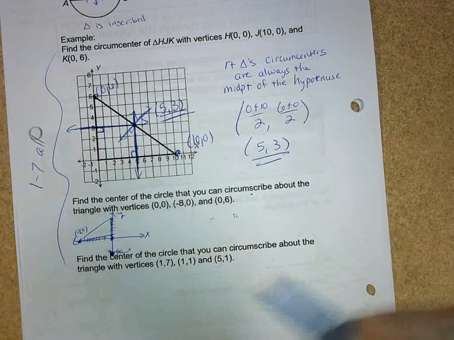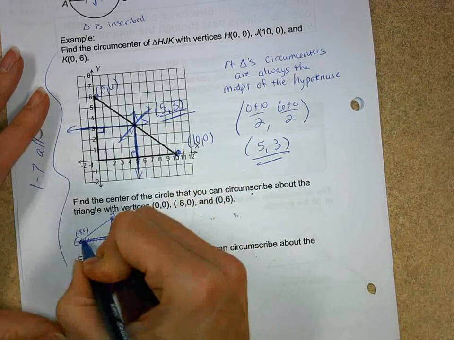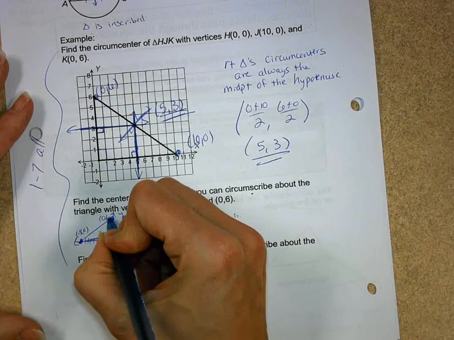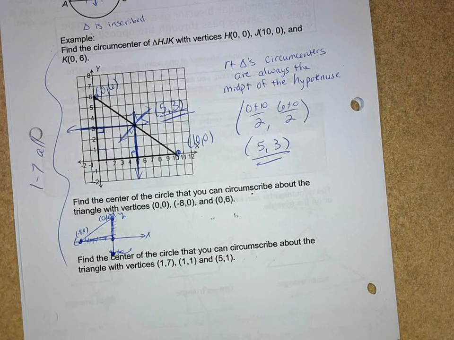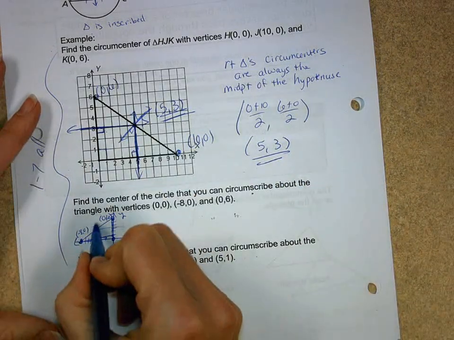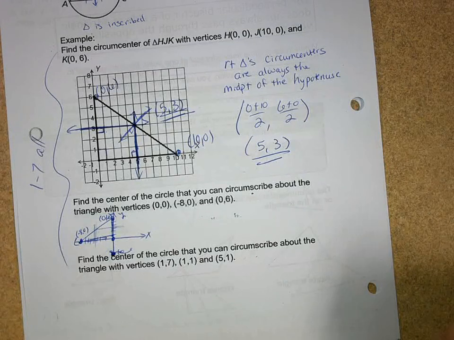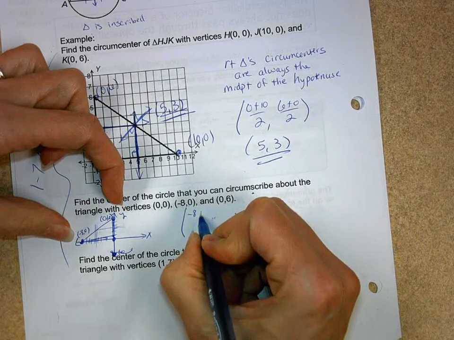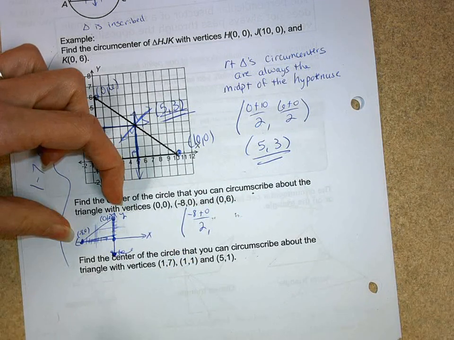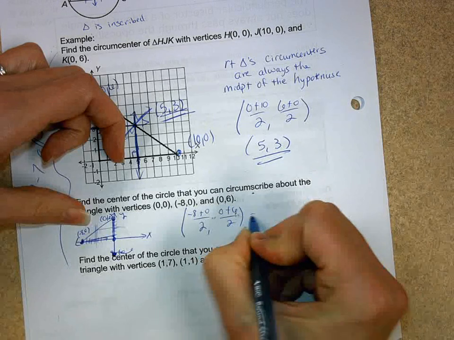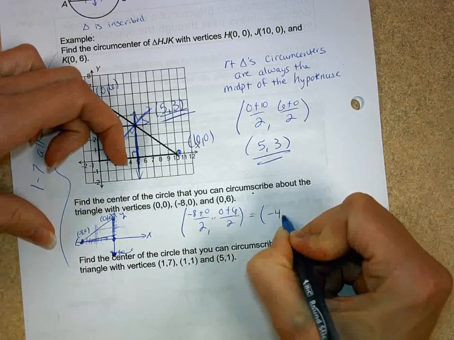Now obviously, if I'm looking at this carefully, you should be able to tell which side is the longest side. We know that's going to be 0, 6. It's going to be the hypotenuse. So for me, yes, you could draw in the points and try to figure it out that way, but I think it's just easier to do the endpoints and go negative 8 plus 0, and then I go 0 plus 6 over 2. So when I do that, I end up getting negative 4, 3.